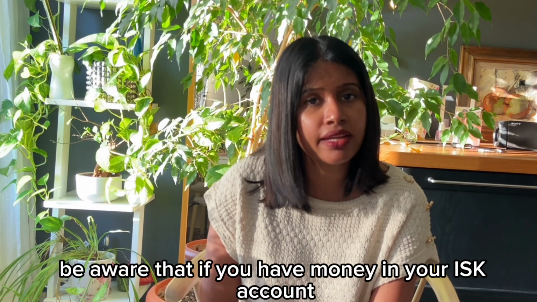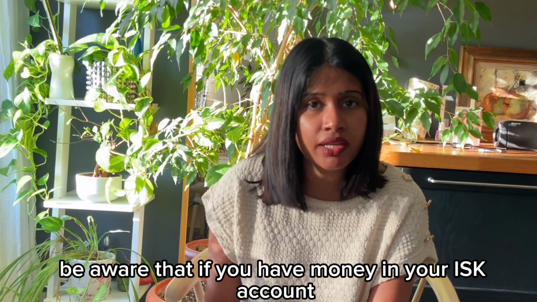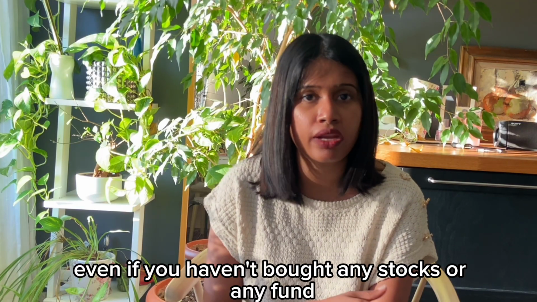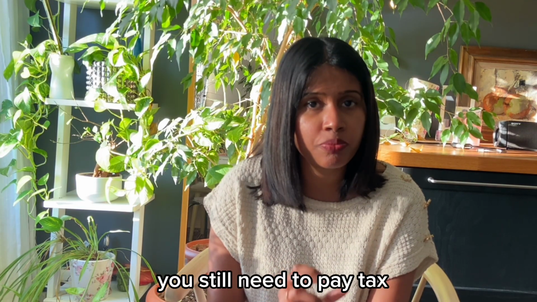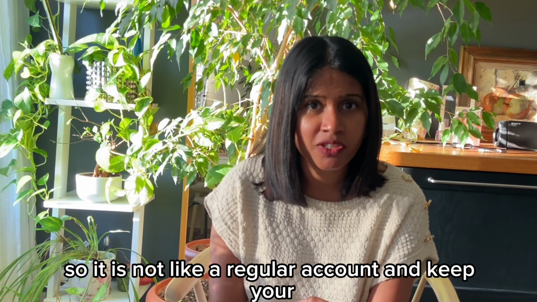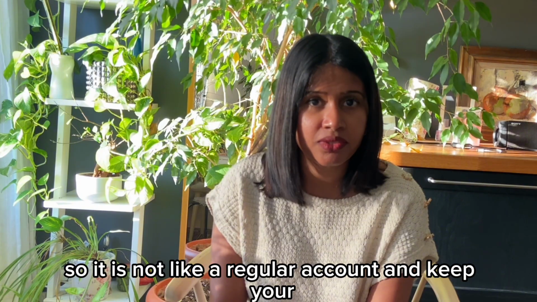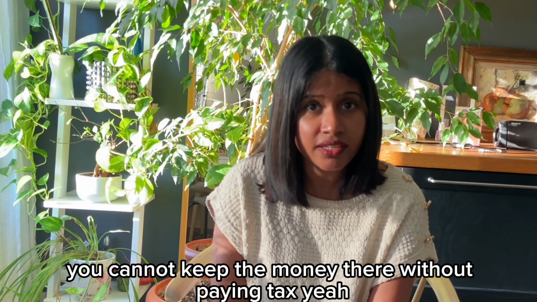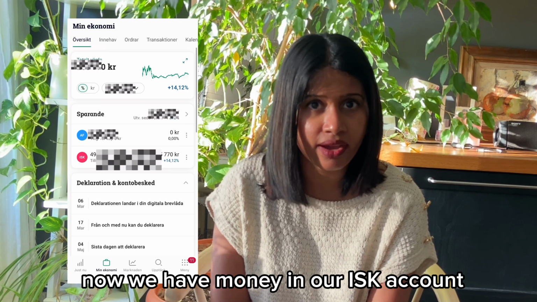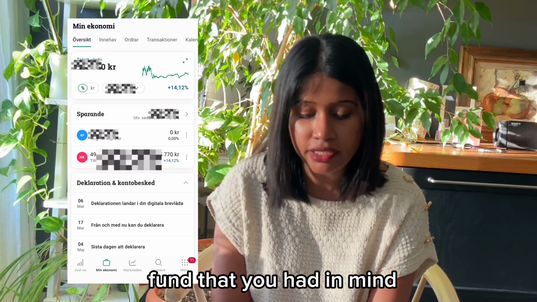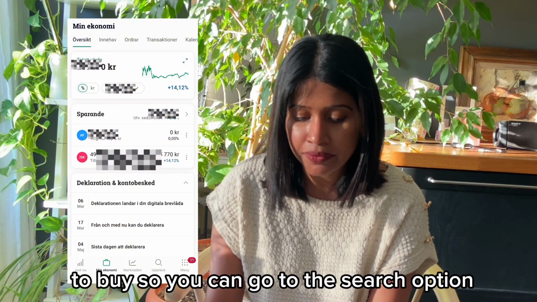Be aware that if you have money in your ISK account, even if you haven't bought any stocks or any fund, you still need to pay tax every year for the money that you have in the ISK, okay? So it is not like a regular account, and you cannot keep the money there without paying tax. Now we have money in our ISK account. Let's go ahead and choose the fund that you had in mind to buy.